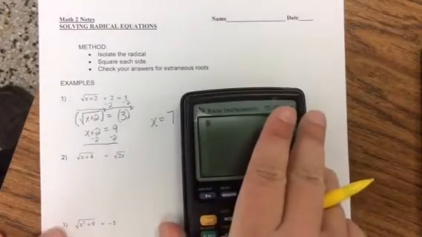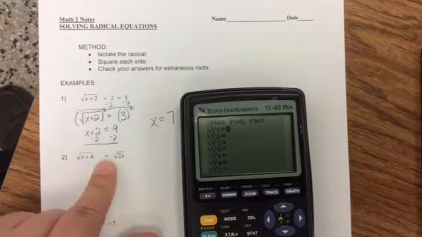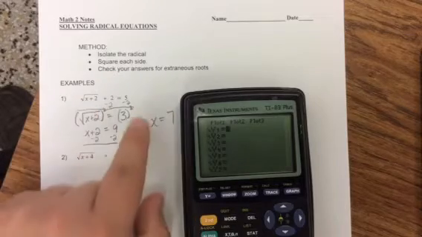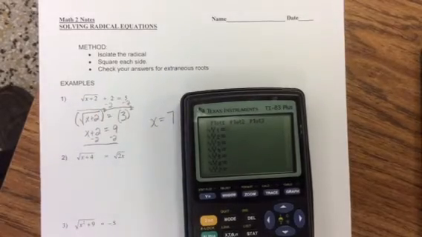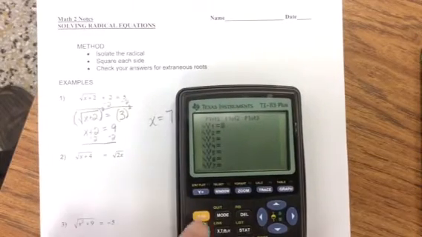Yeah, absolutely. I'm going to do a calculator. Here's where you need to learn and know this and remember this. Anytime there's an equal sign, whatever's on the left, I can put in y1. Whatever's on the right, I can put in y2. So, what's on the left? I got the square root of x plus 2.